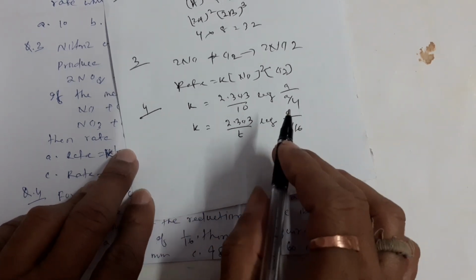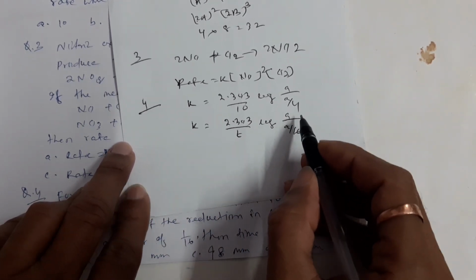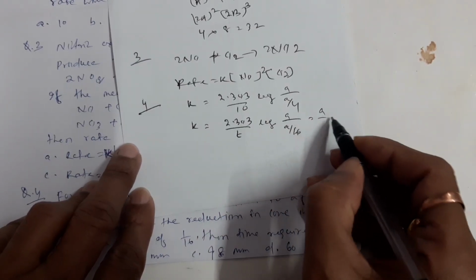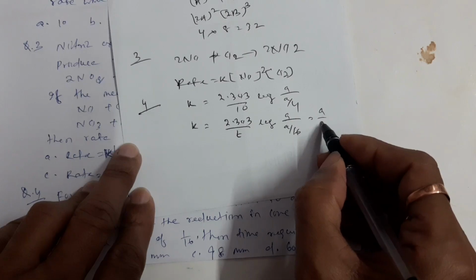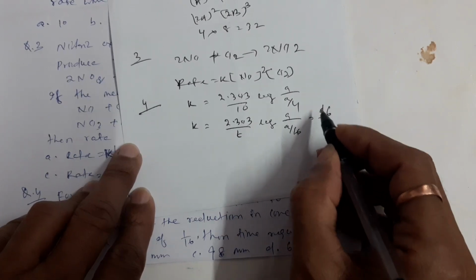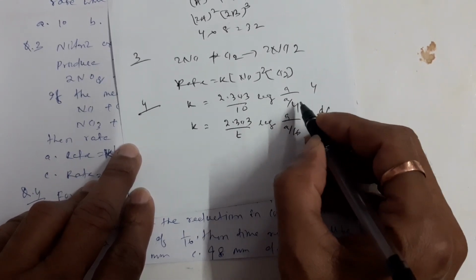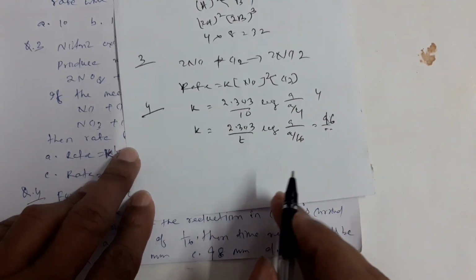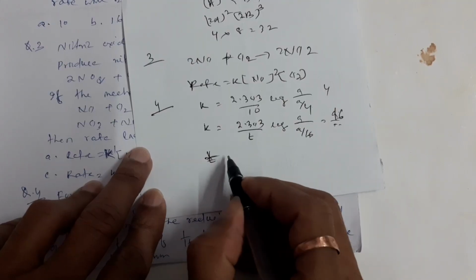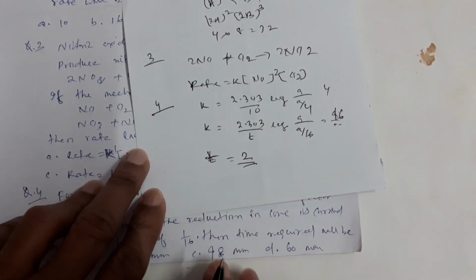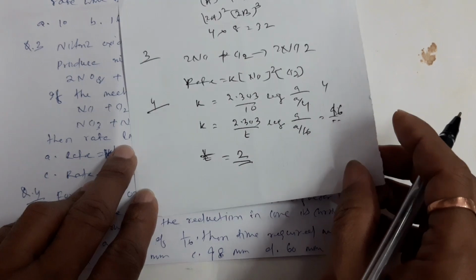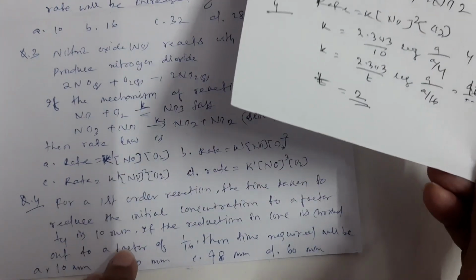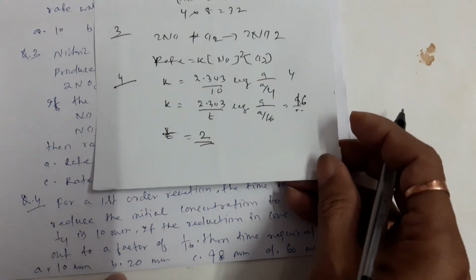So when you divide both, what will you get? A by A/4 means 4, and A by A/16 you will get 16. A cancels, you will get 4. So 4 to the power 2 is 16. So the time will be simply 2 times, so you will get 20 minutes.